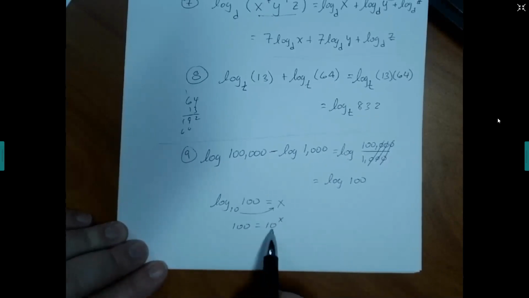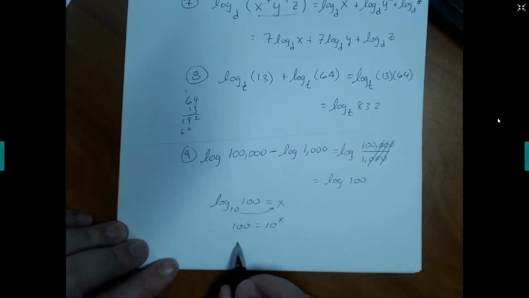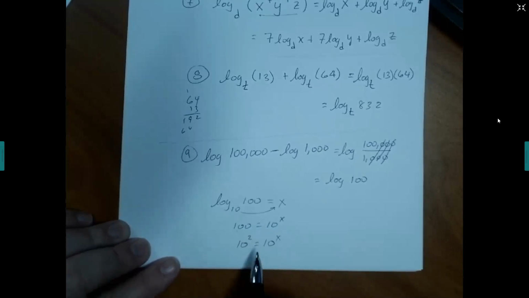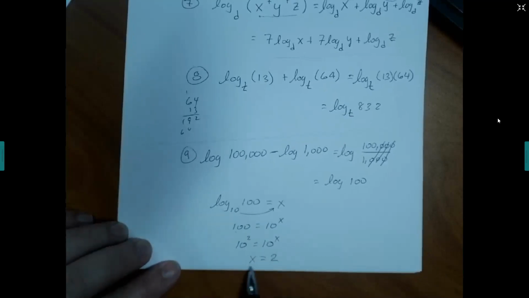In order to compare these, we have to have the same bases. 100 is the same thing as 10 squared. 10 to the power 2 equals 10 to the power x. So x equals 2. So the whole equation equals 2.